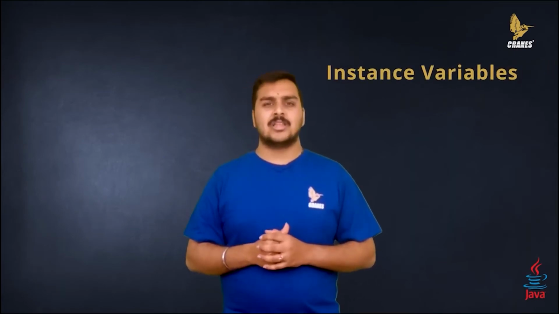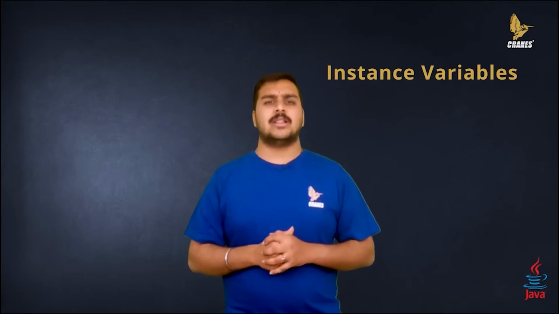Before we go on to the instance variable, let us quickly revise what a variable is. The definition of variable looks like this. It is a storage space for storing your data. So with this basic understanding of variable, let us proceed ahead for instance variable. The topic of discussion today is instance variable. So what is an instance variable?